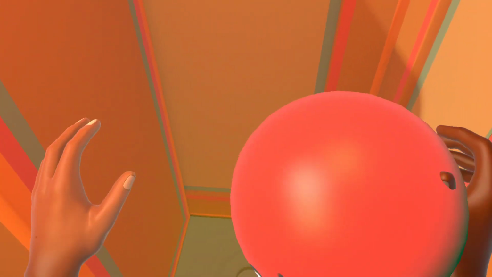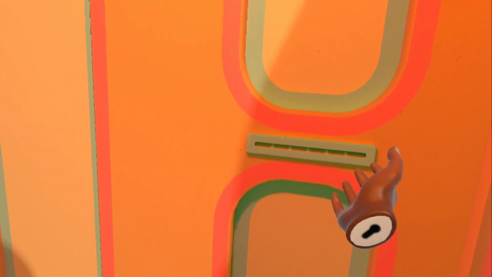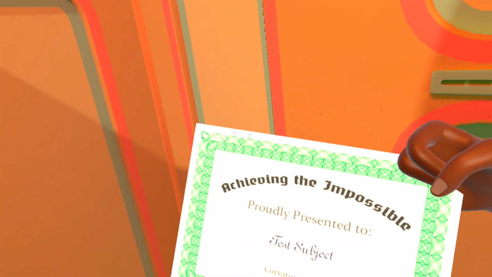Whoopsie daisy, Reddie has fallen onto the floor. Now don't panic. I told you not to panic. This program has already altered the test subject's perception, and now they have entered an impossible space. This space should not exist, but the test subject is clearly inside of it. Quite the achievement. Here, have a certificate for achieving the impossible. The subject is then invited to place Reddie on the podium.